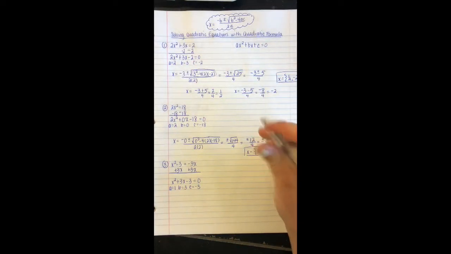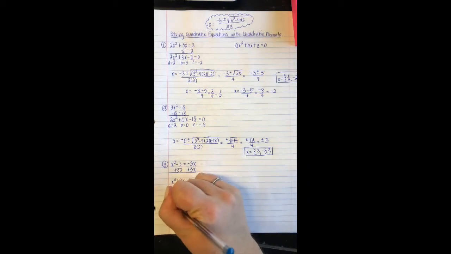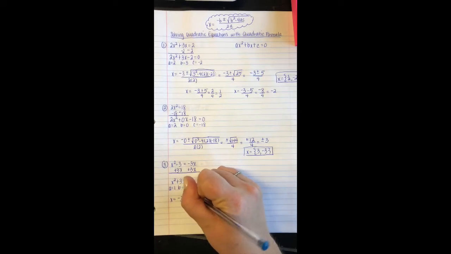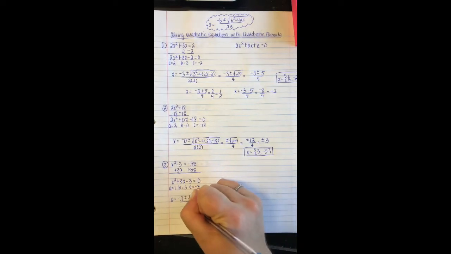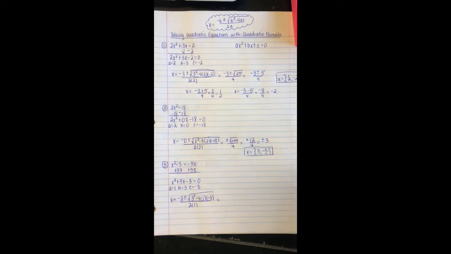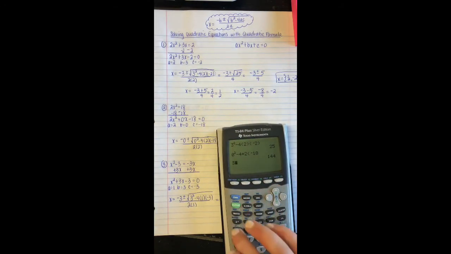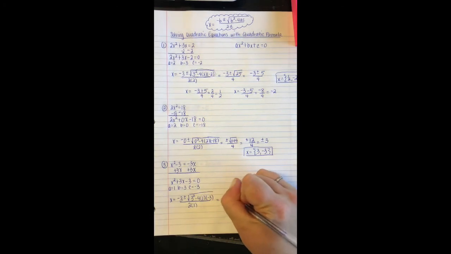So I'm plugging into my quadratic formula. x equals negative b, negative 3, plus or minus the square root of 3 squared minus 4 times 1 times negative 3, that's b squared minus 4ac, all over 2a. I feel like I cannot stress enough how much you need to be careful with the part that's underneath the radical. So 3 squared minus 4 times 1 times negative 3 comes out to be 21. So negative 3 plus or minus the square root of 21 all over 2.